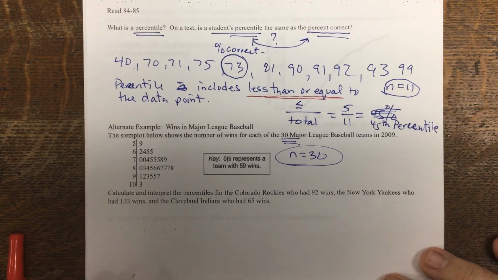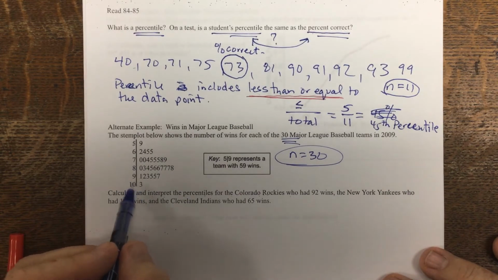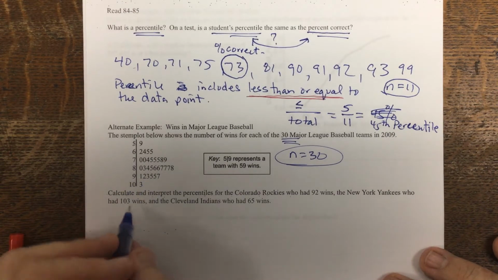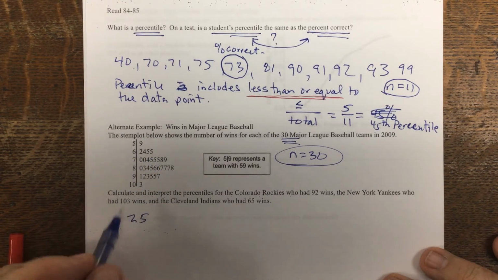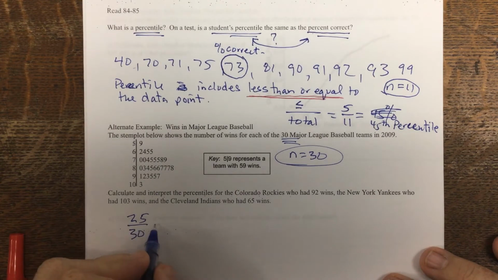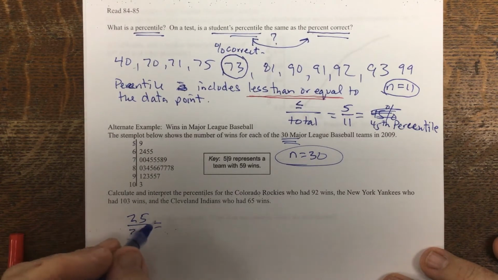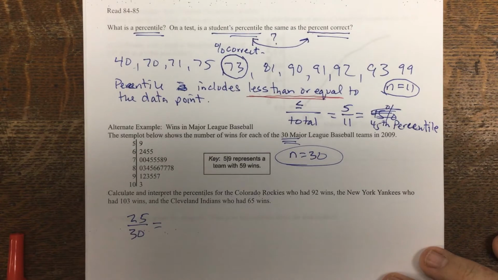1, 2, 3. Remember, it's less than or equal to. So if you count them up, you have 25 of the 30 teams that had 92 wins or fewer, for the Rockies. And so 25 divided by 30 sets us at the 83rd percentile.